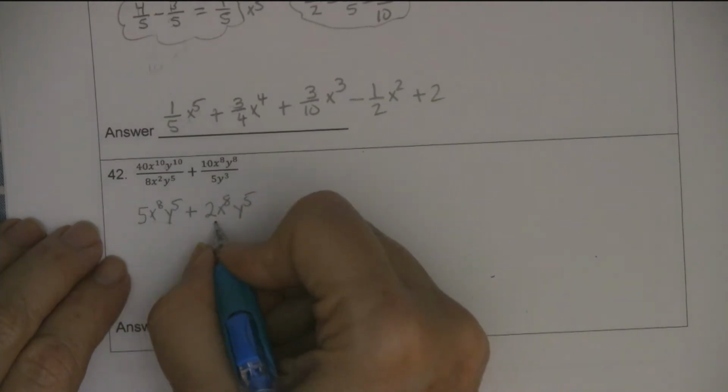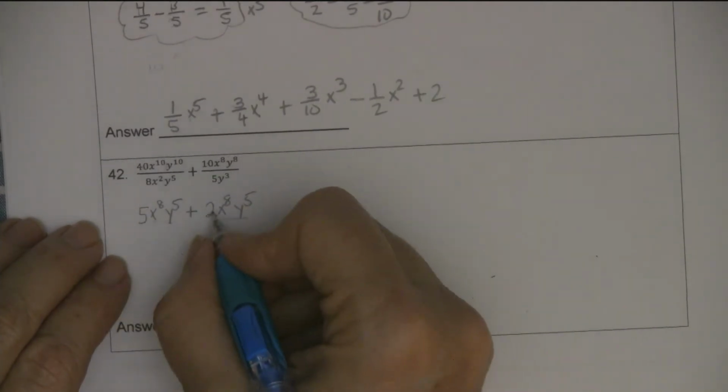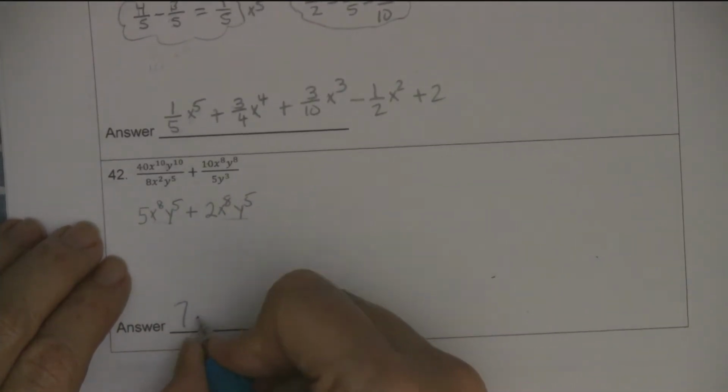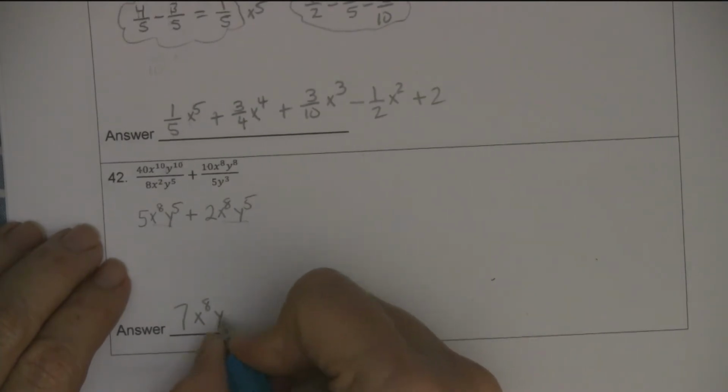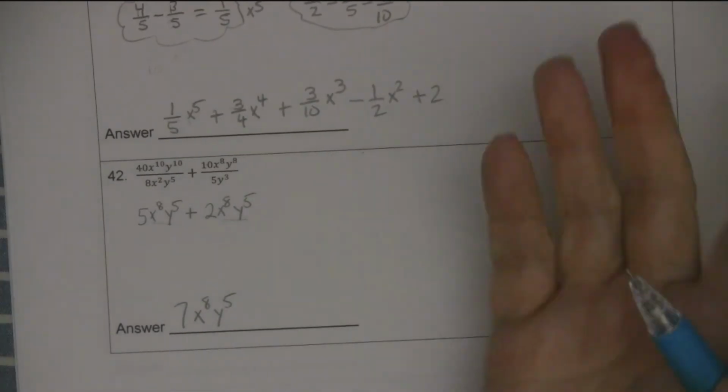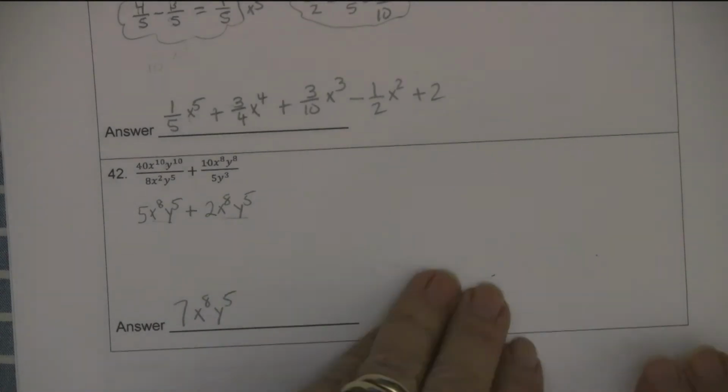These are like terms. If they weren't like, I wouldn't be able to add them together. There wouldn't be anything wrong with it if I couldn't add them together. I would just say that's the answer. But since they're like, I can add them together. And so I did.